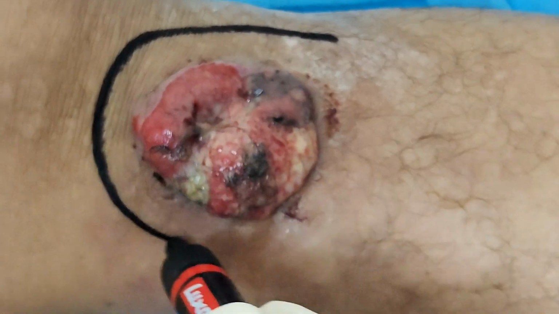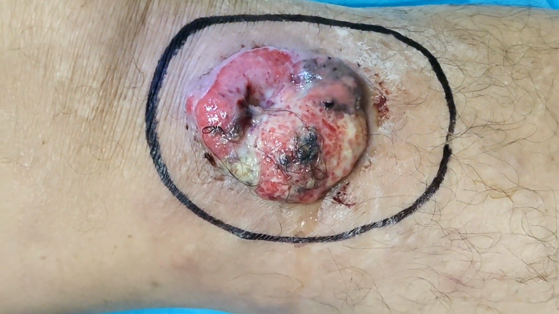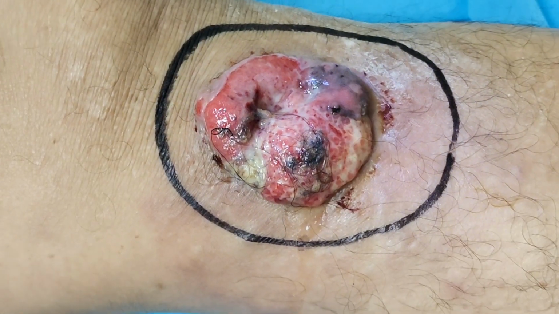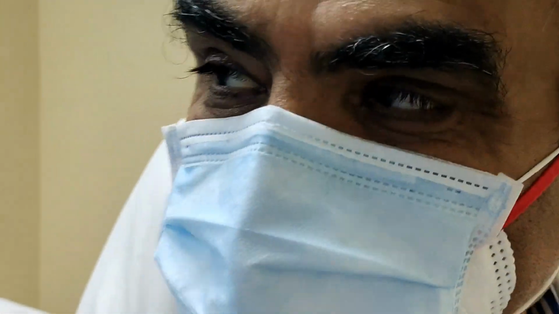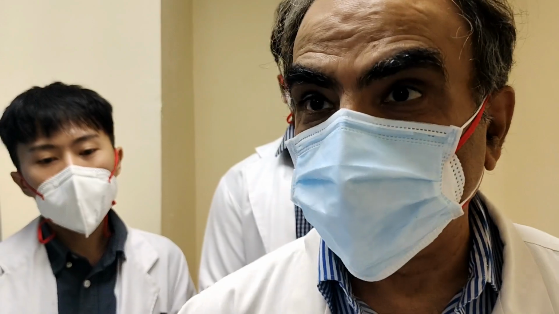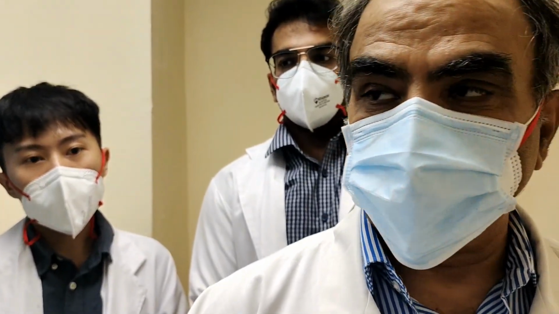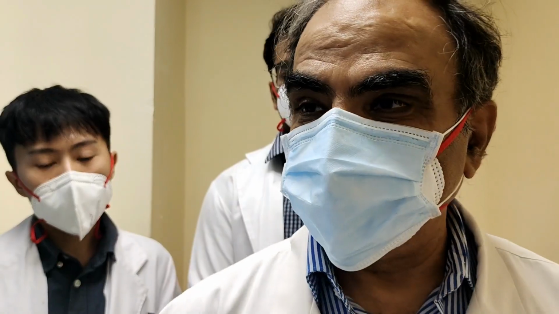So now the plan would be, once you've done the imaging, wide local excision, which is taking a margin of 1.5 to 2 centimeter, going deep, three-dimensional clearance. And based on what our observation in imaging is, we'll go deep. And usually we'll shave off the bone. Bone is not involved clinically, but in imaging, we need to establish that. That's why MRI will become important. And ultrasound of the lymph nodes would establish.